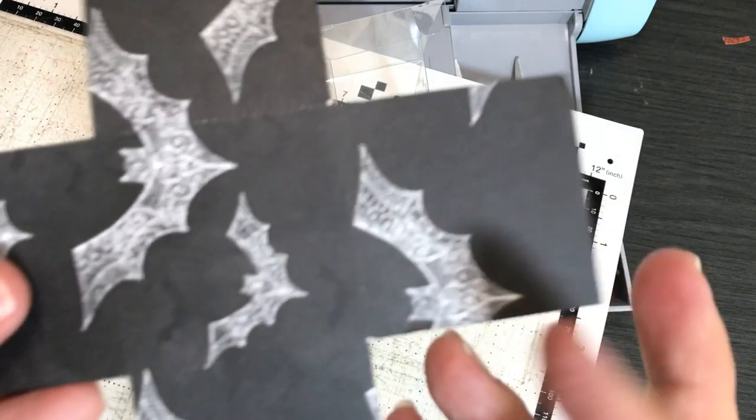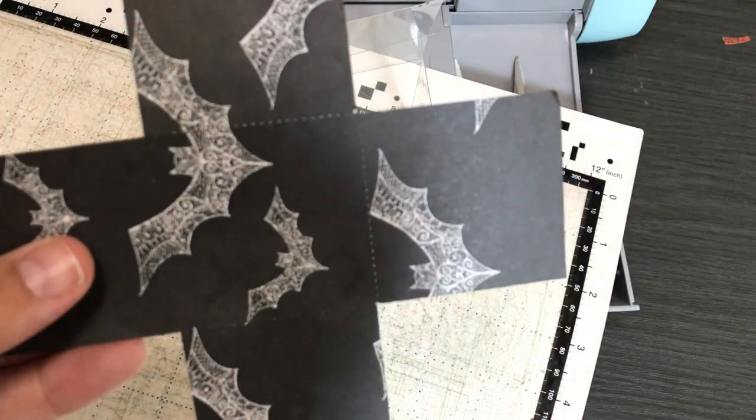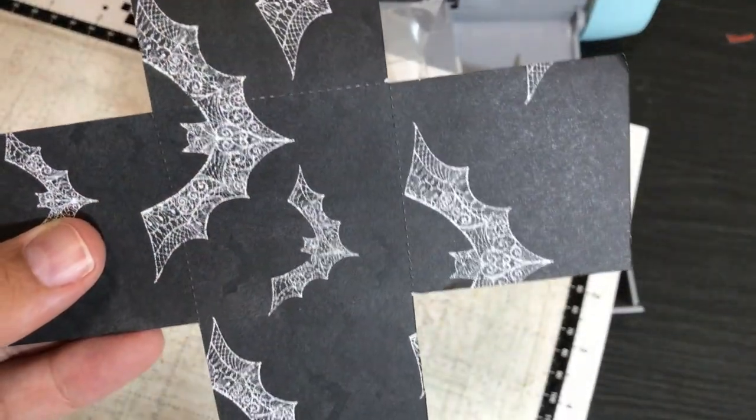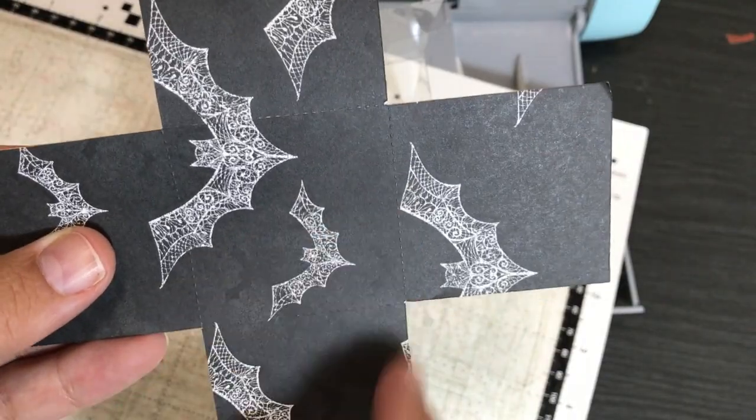Oops, let's see. Here they are. There you go. You can see it better on the black side. So let me focus that in. See that? These are the score lines.